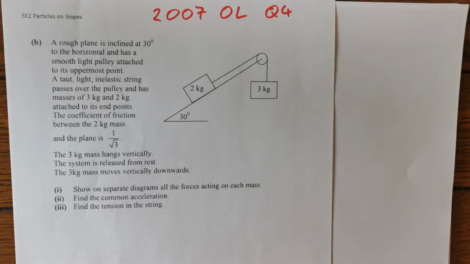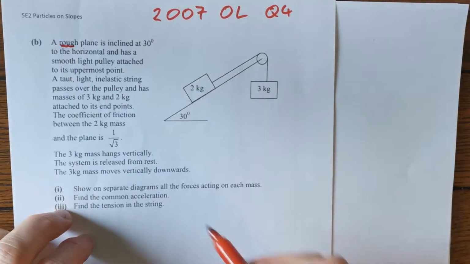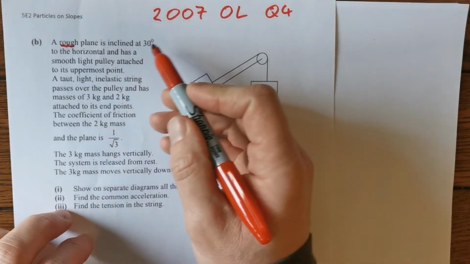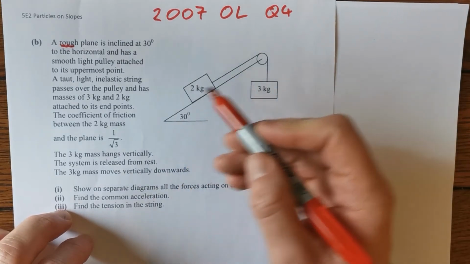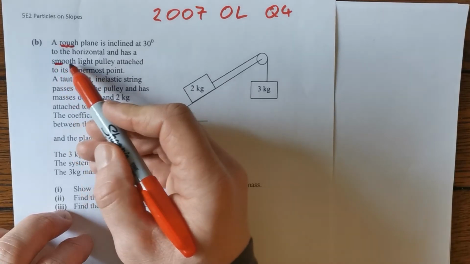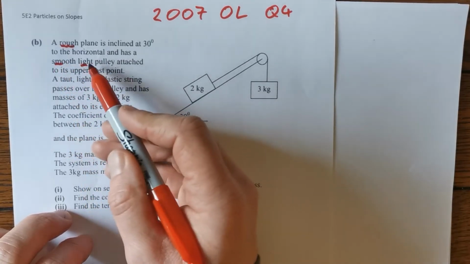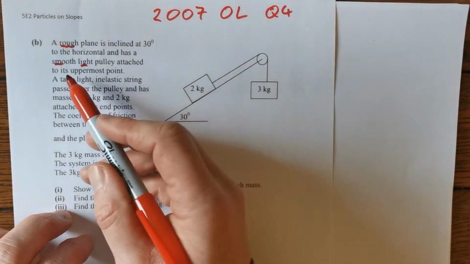Okay. So a few key details in here. It says a rough plane, so we know there is friction involved here, inclined at 30 degrees. So we've got friction happening on this inclined plane along here. There's a smooth, light pulley. Smooth meaning no friction, light meaning the mass is negligible, we don't have to worry about it. Attached to its uppermost point.